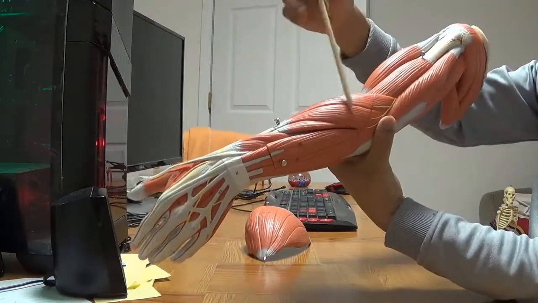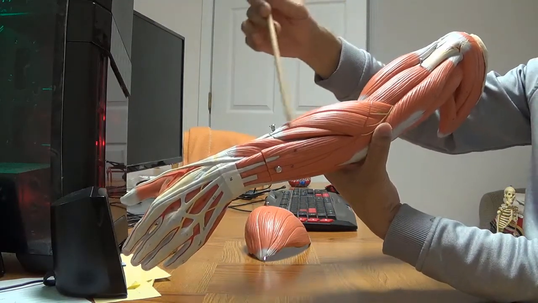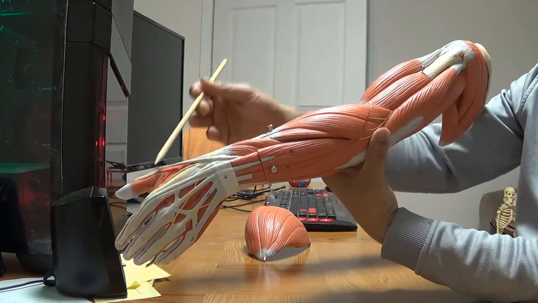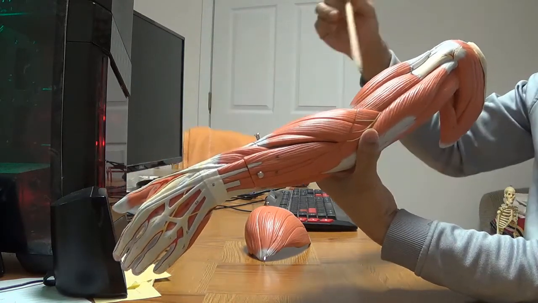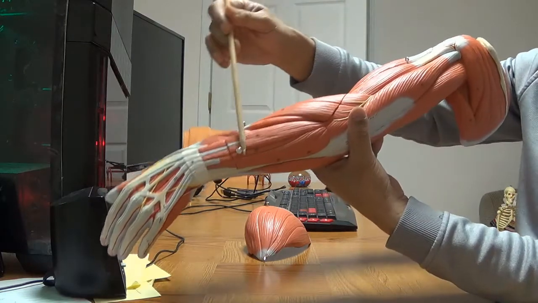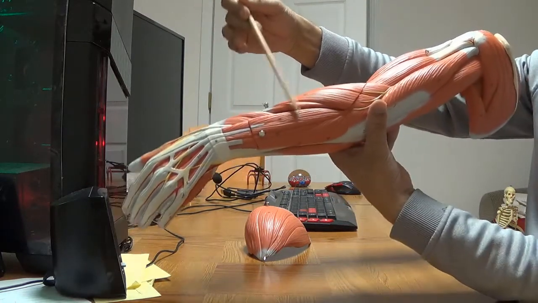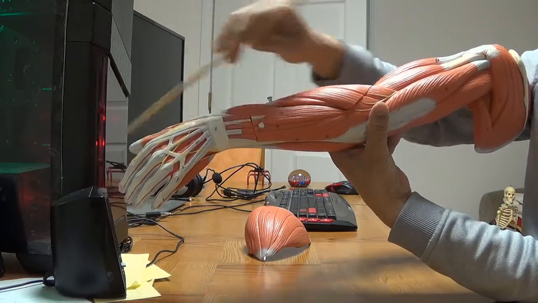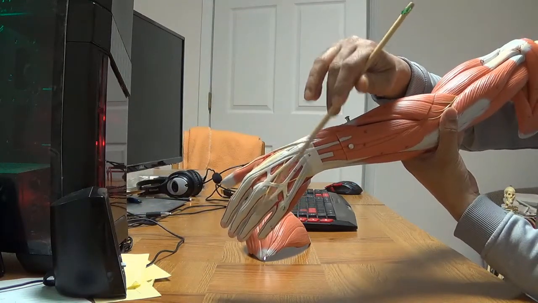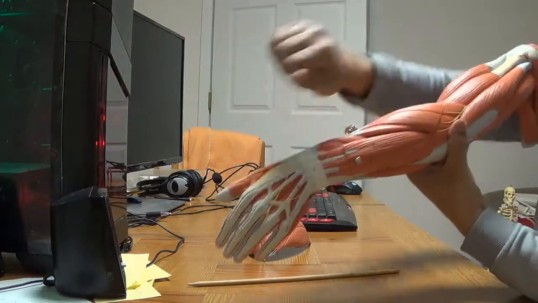So this is extensor carpi radialis. Then this one, big one in the middle of the back or posterior compartment, this is called the extensor digitorum. You see the tendons go to the back of the fingers and will cause the extension.